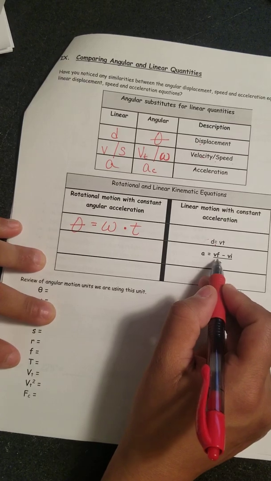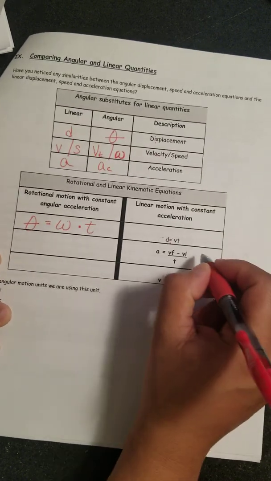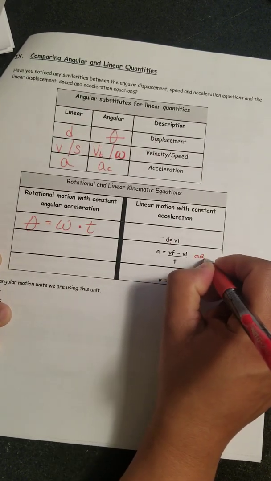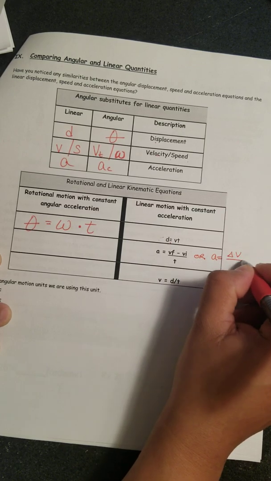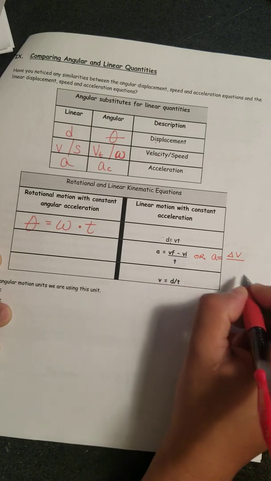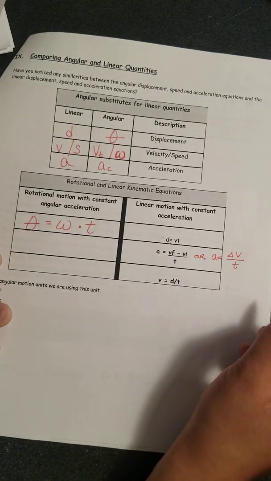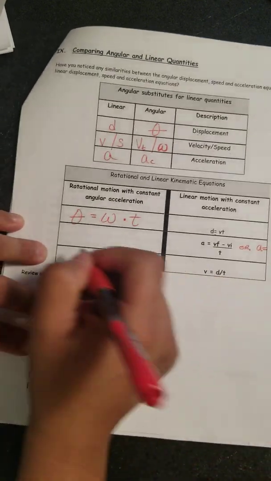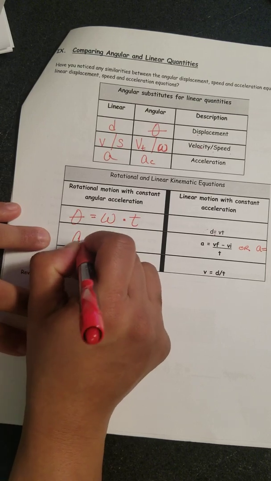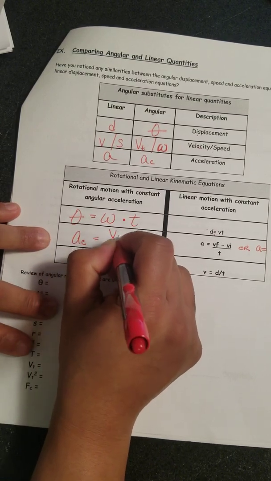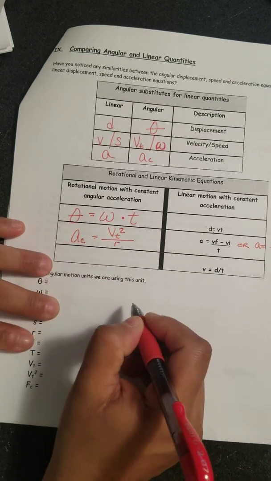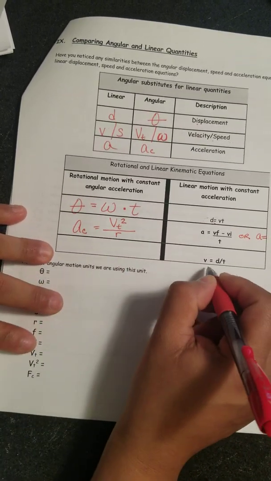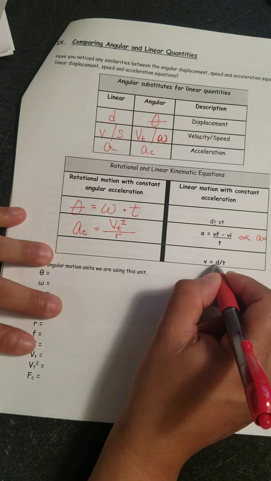This was a simple plain Jane equation, or you may recall it as A equals delta V, right? The change in velocity over T, or sometimes it may have been delta T. Here, it would be A sub C equals V sub T squared over R, radius. And V, velocity, equals d over t.